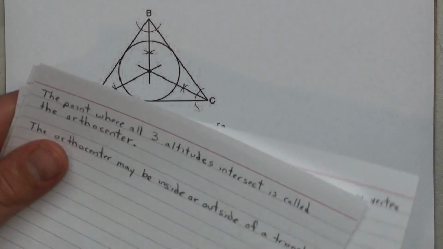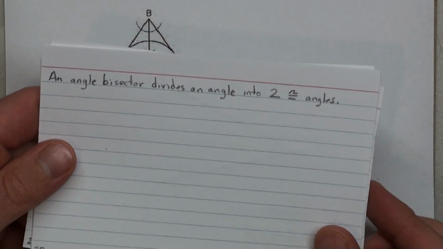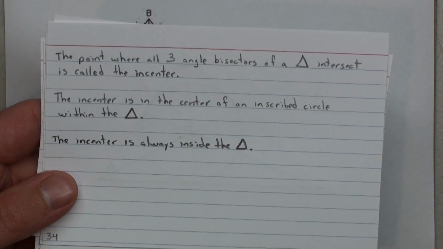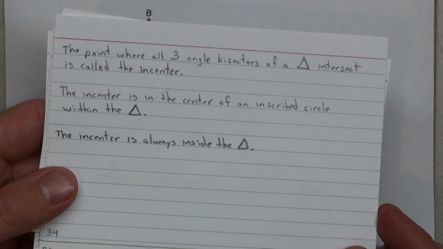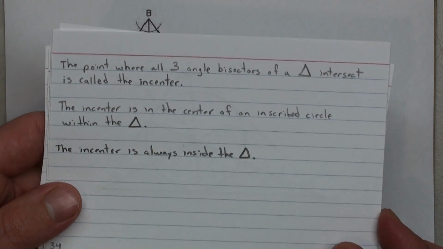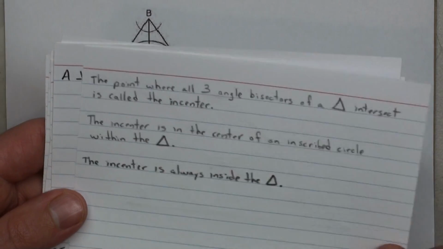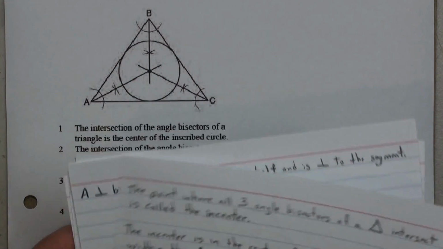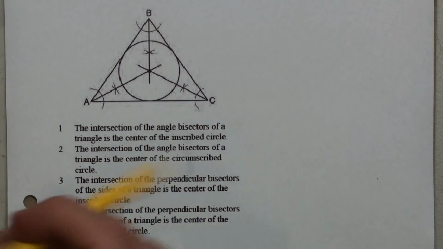Let's go to angle bisectors. The point where all three angle bisectors of a triangle intersect is called the incenter. The incenter is the center of an inscribed circle within the triangle. So doesn't that look the same? Okay, so it's choice 1.